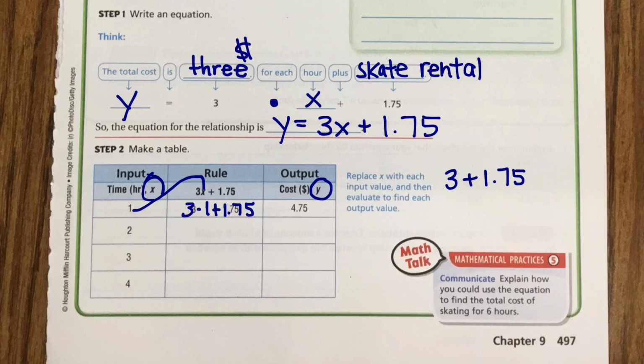Now, be super careful when I add decimals. What do I need to do? Line up my decimals. Okay, so I'm lining up my decimals. If I have a 3 and I have a whole number, then where does my decimal come?